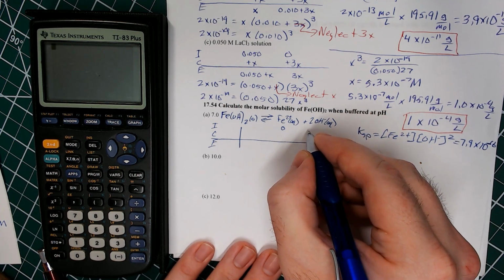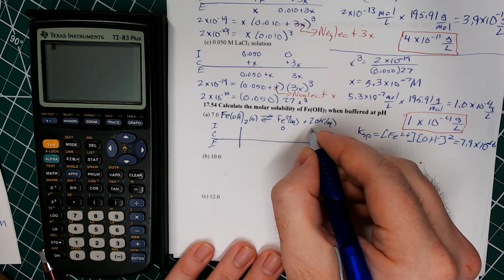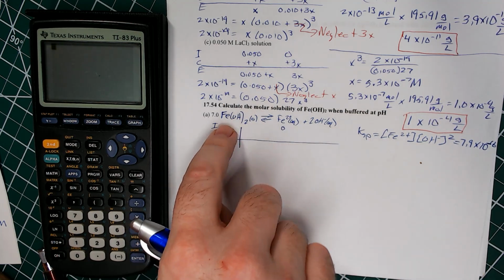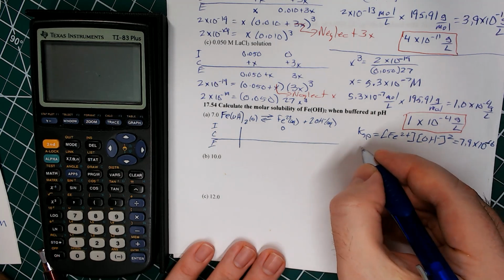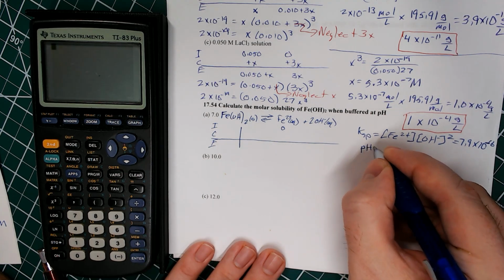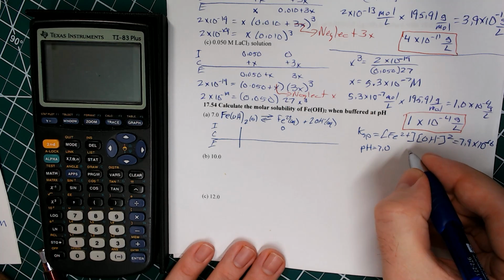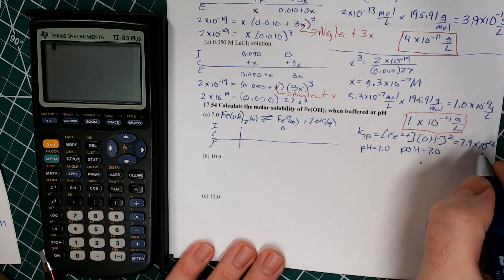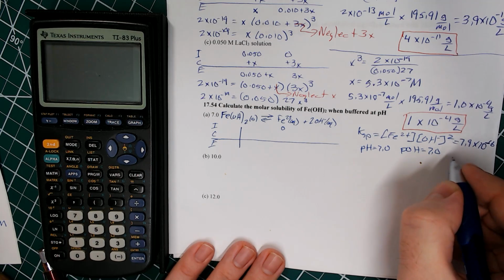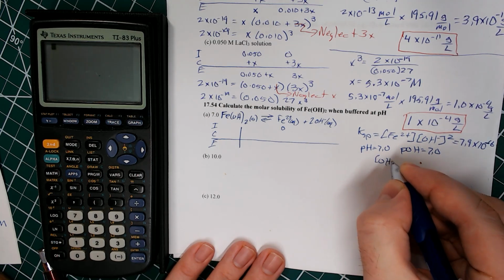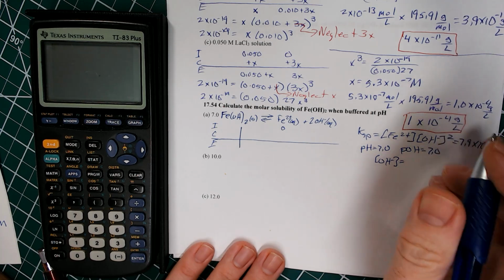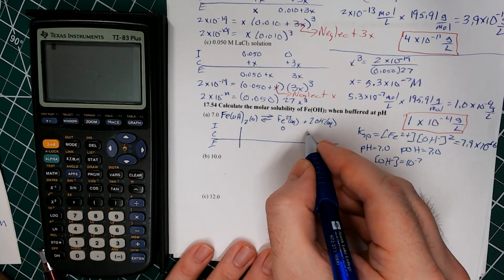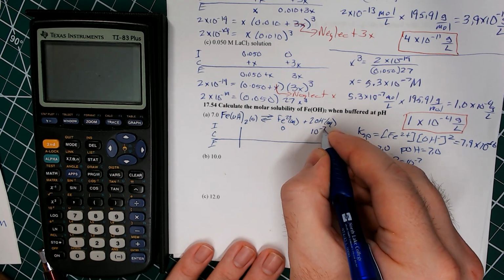But the original concentration of our hydroxide ion is not 0, because the pH is 7.0, so that means our pOH is equal to 7.0, because 14 minus 7 is 7, which means our hydroxide ion concentration is equal to 10 to the negative 7.